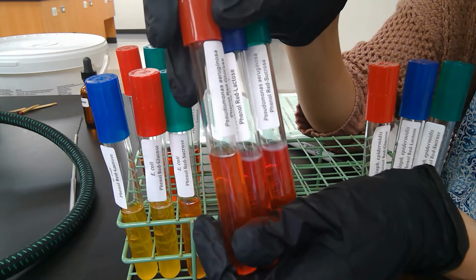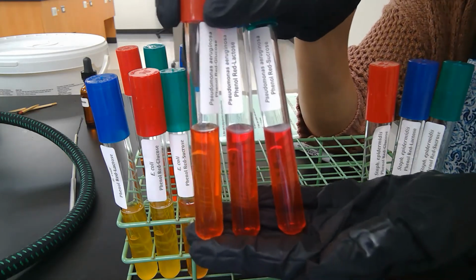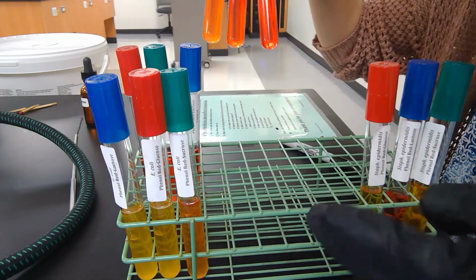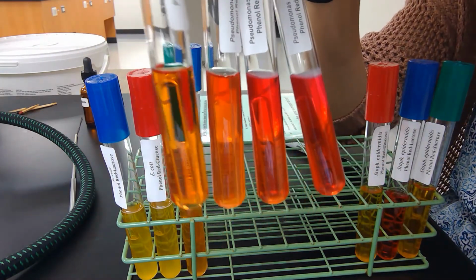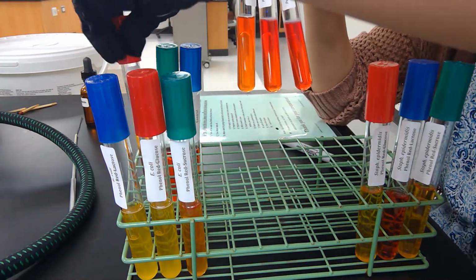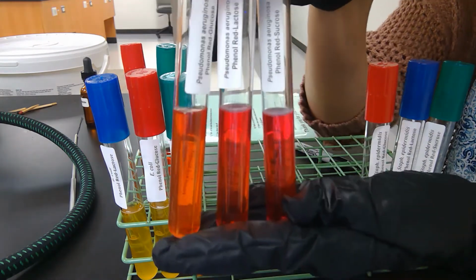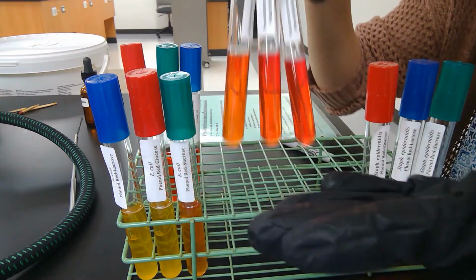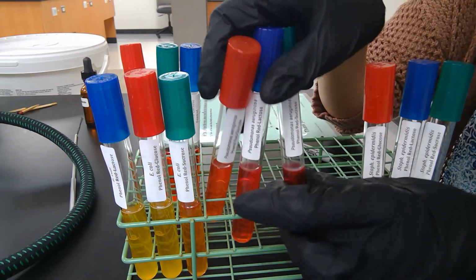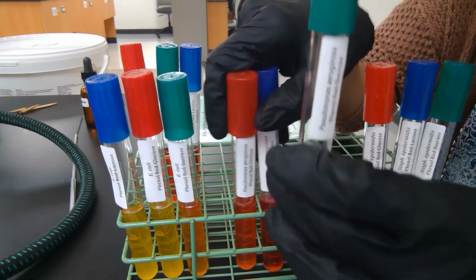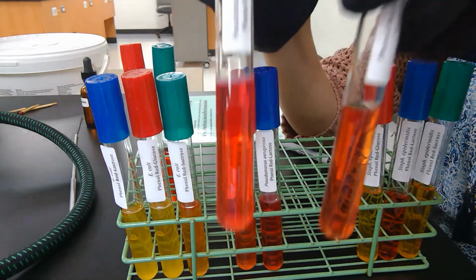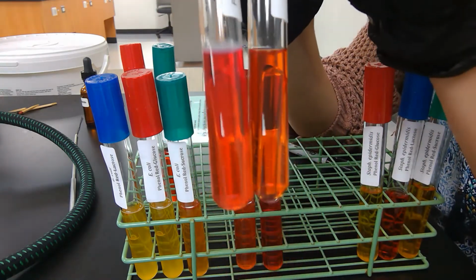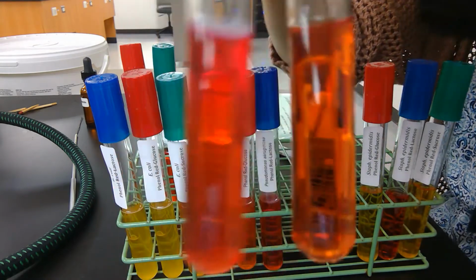You can see here, glucose is a little bit lighter, but we know that our glucose control was also a little bit lighter, so that's not really a significant showing of any possible fermentation. But what you do notice is Pseudomonas, especially in the sucrose, is actually almost getting more red and kind of pink.